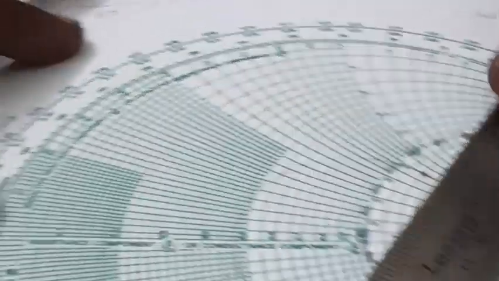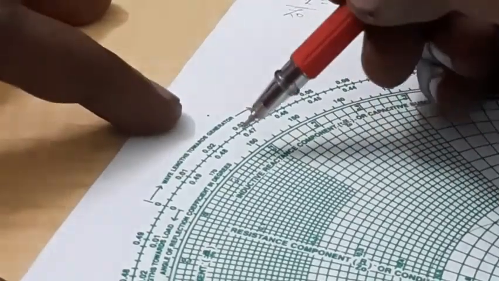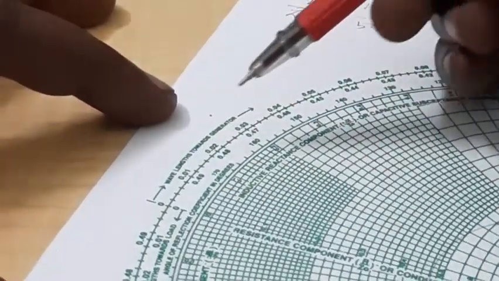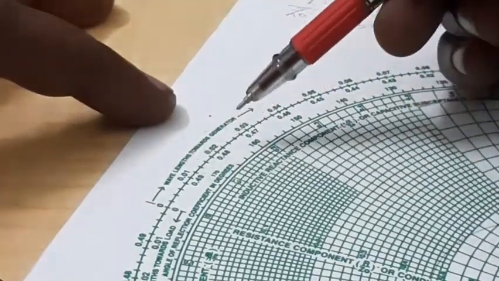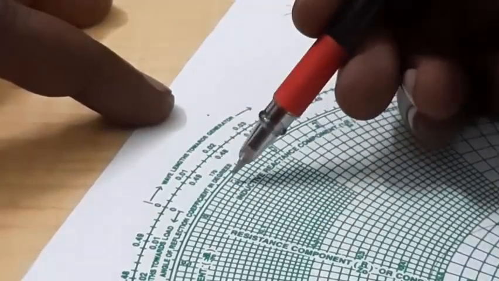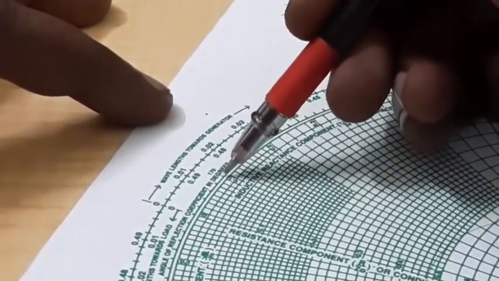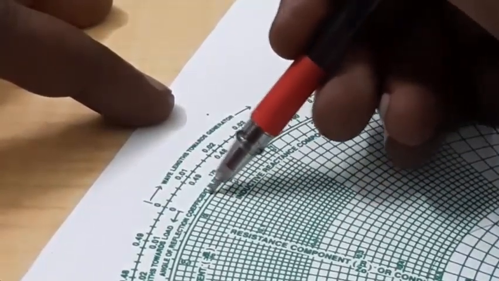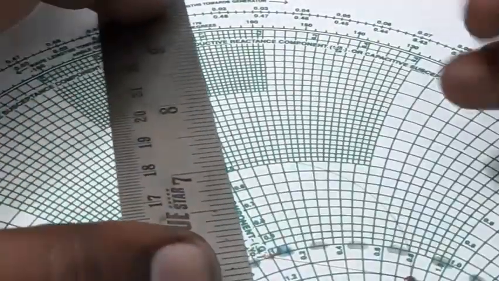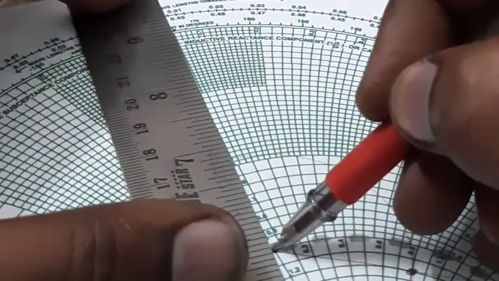So we have to search for where this 176 is. Here you can see this is 170, this is 180, so 174 is here. Now you can keep this point as the reference and draw a line.